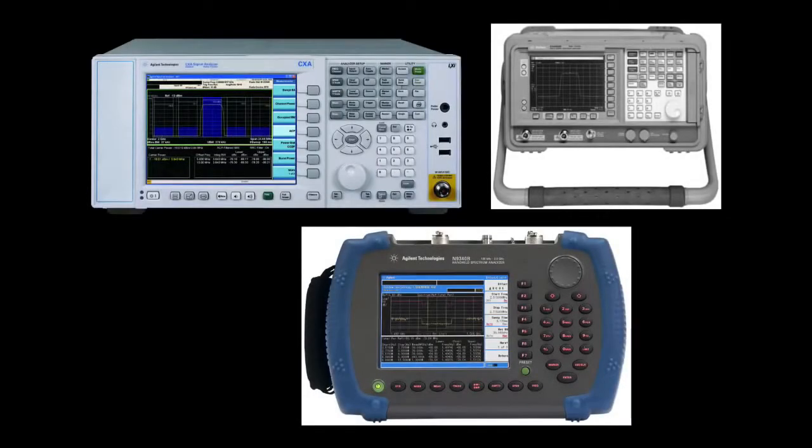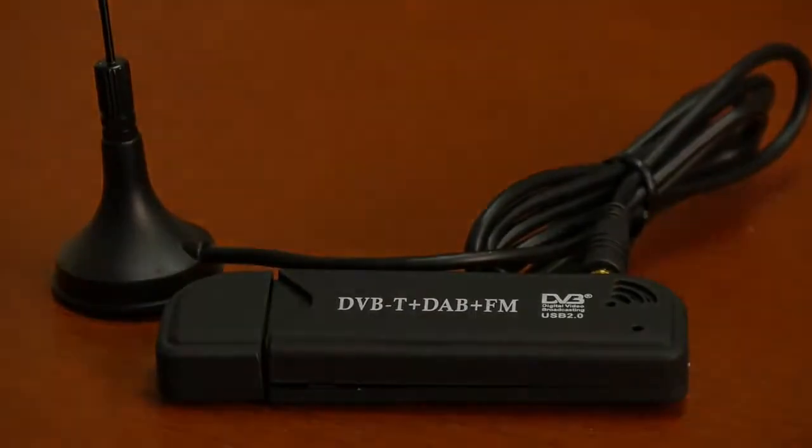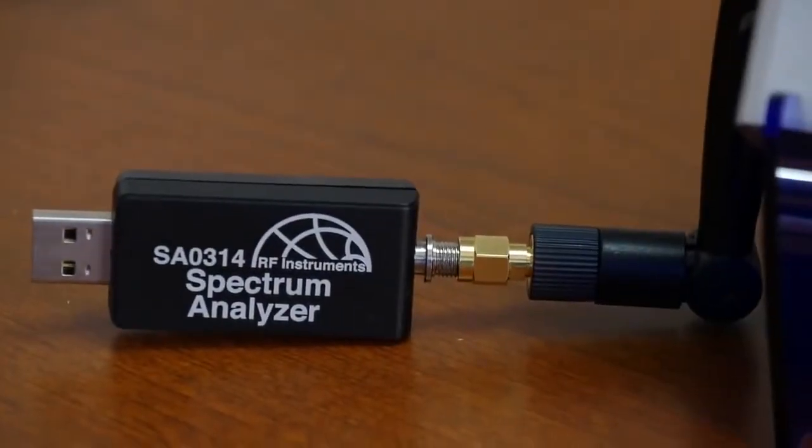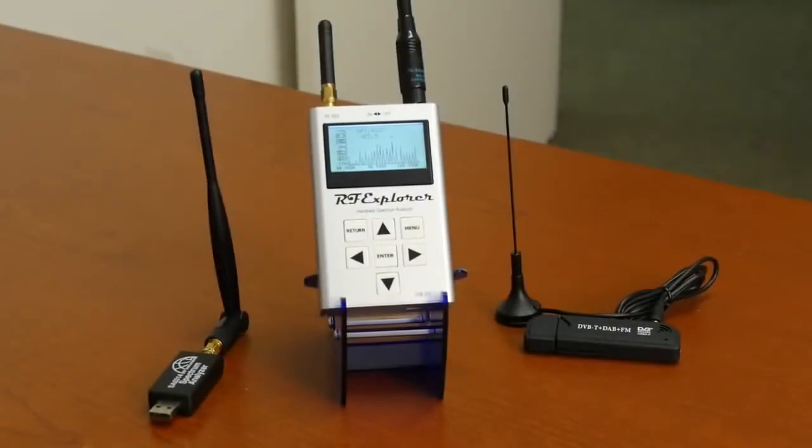Today, they come in a variety of sizes, from large benchtop models that weigh more than 30 pounds, to portable luggable devices that weigh about 10 pounds, to handheld models and even USB dongles, and costs range anywhere from tens of thousands of dollars down to just a few hundred. Since cost is no longer a barrier to owning an RF spectrum analyzer, it's a valuable addition to anyone's toolbox.